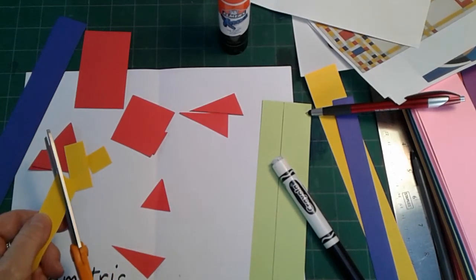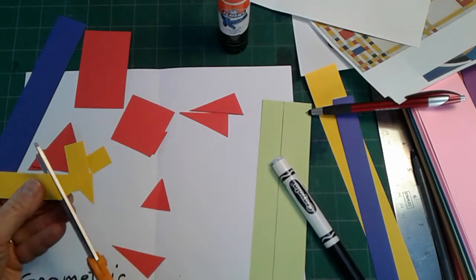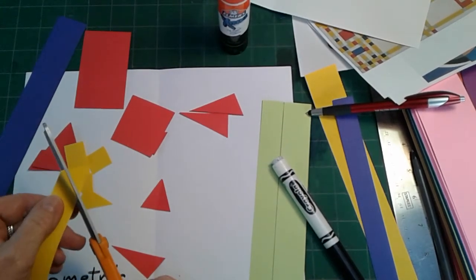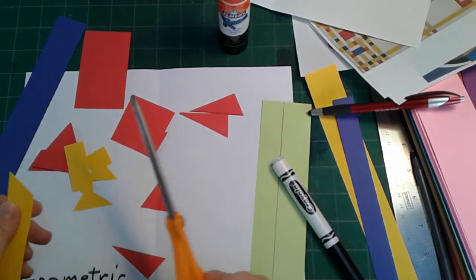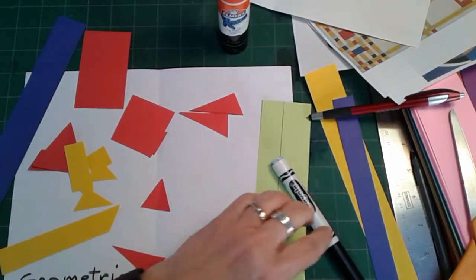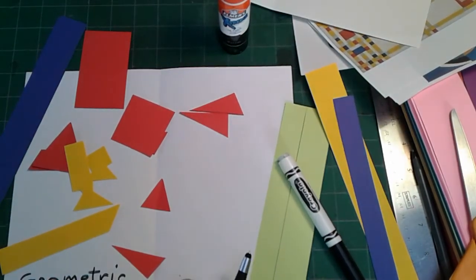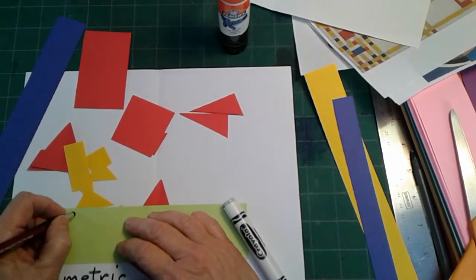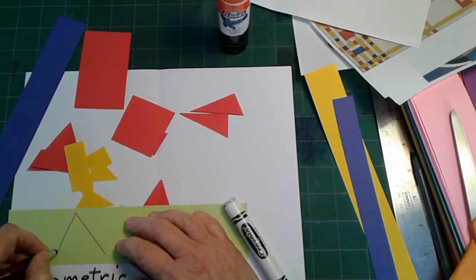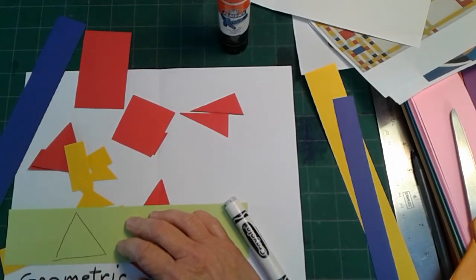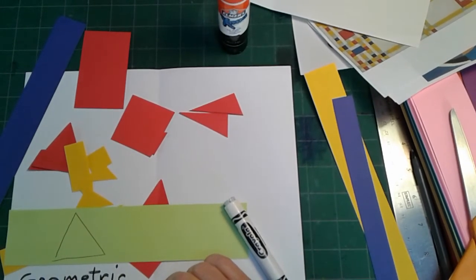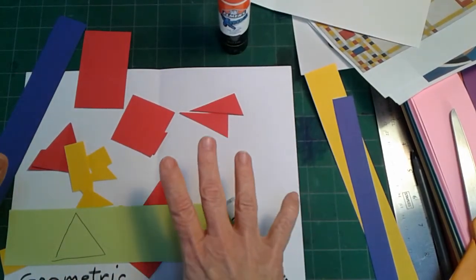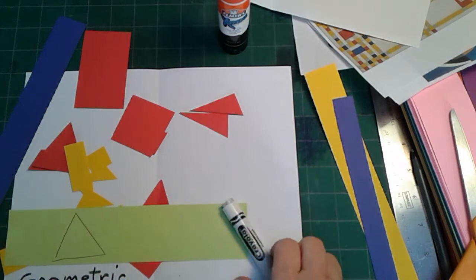And I can make different types of triangles too, just by cutting angles on the paper. But if you like, you can always draw your shapes on a piece of paper like this. You can draw a triangle and then cut it out. Okay, so either of these ways that you want to make your geometric shapes, that's great.